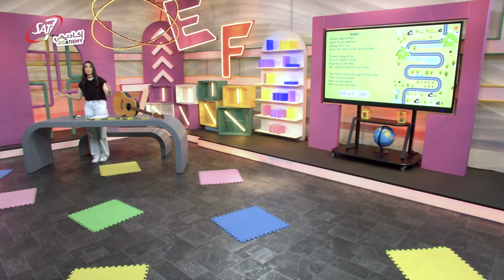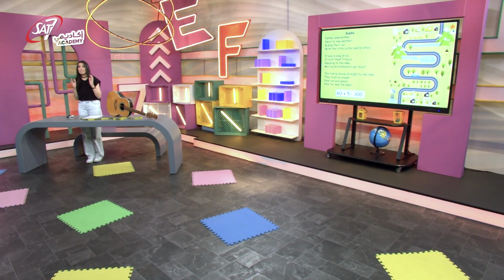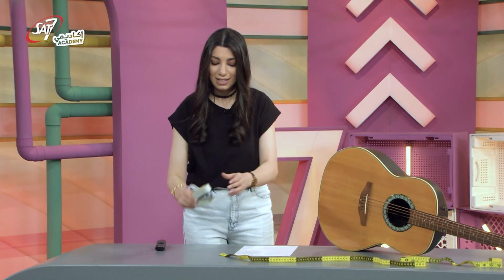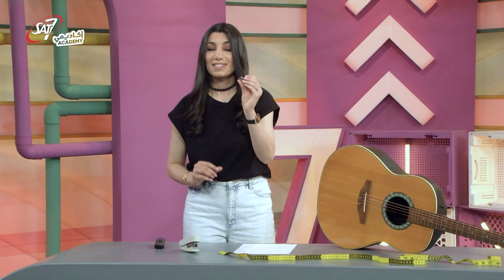In this episode, we learn about various units that we can use to measure long distances, such as roads, and small lengths, such as the length of one of these staples. Stay tuned.